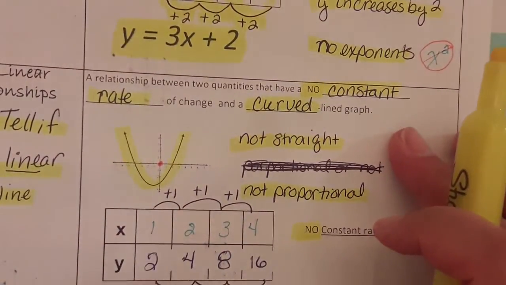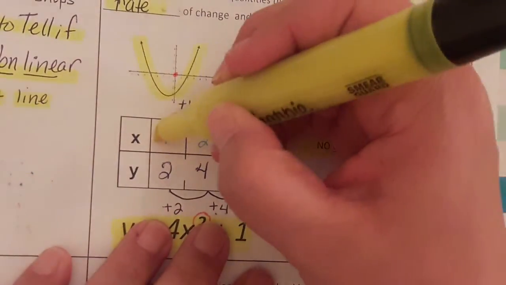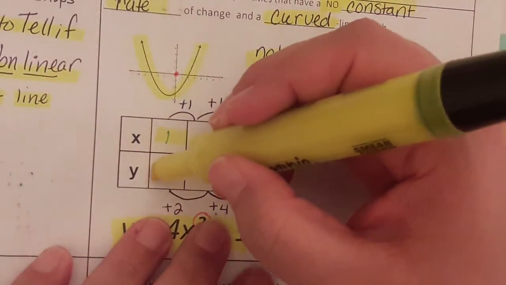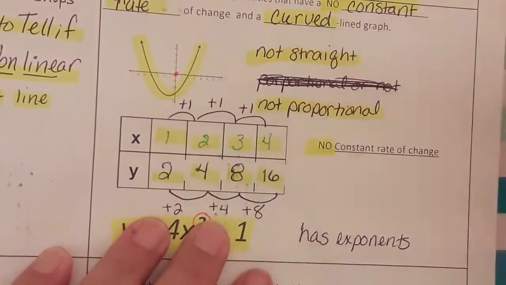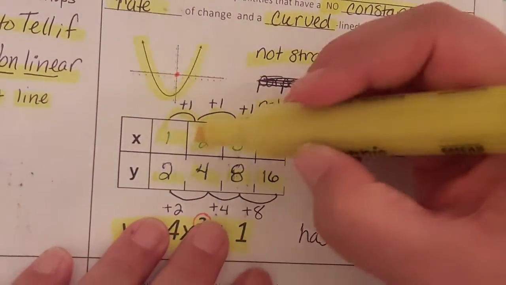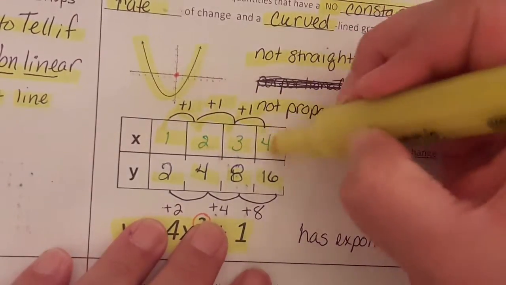We're trying to recognize here. Now look at the table, and again you'll see I have filled in 1, 2, 3, and 4, and then for the y's I put 2, 4, 8, and 16. And I did my bunny hops, and I see that 1 plus 1 is 2, 2 plus 1 is 3, 3 plus 1 is 4.